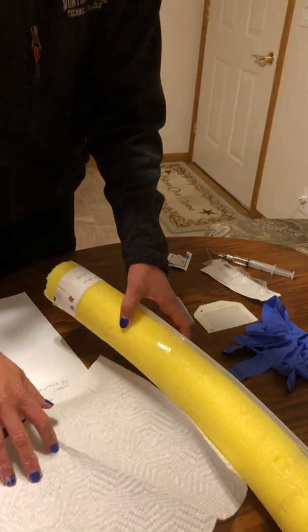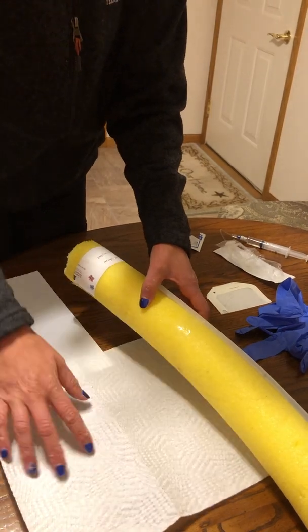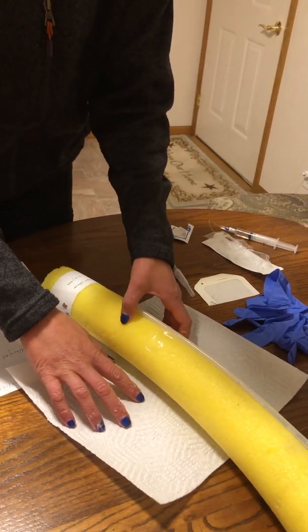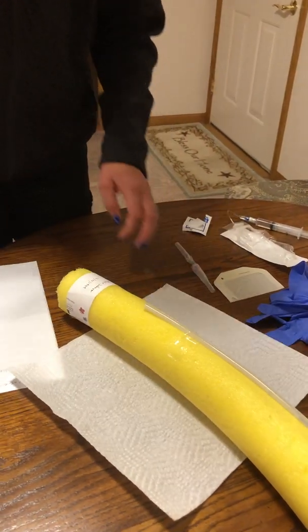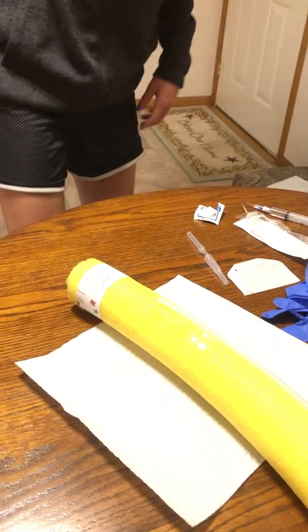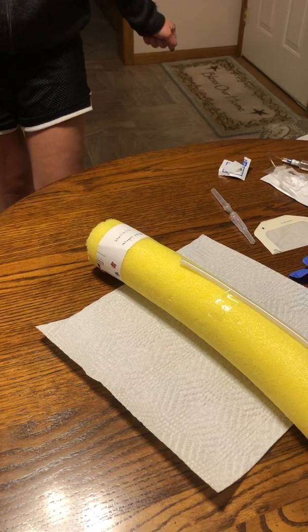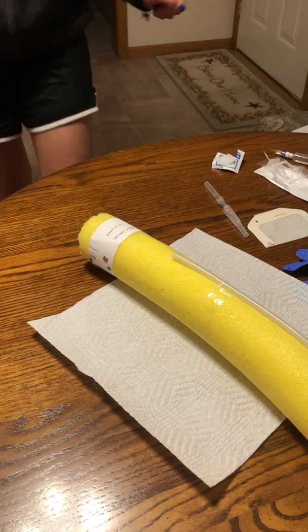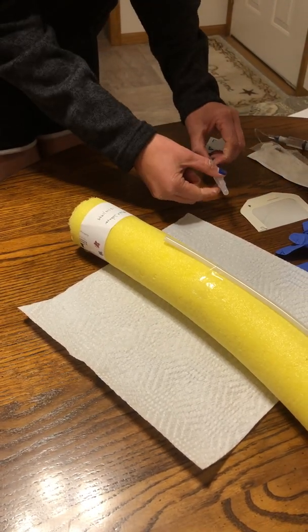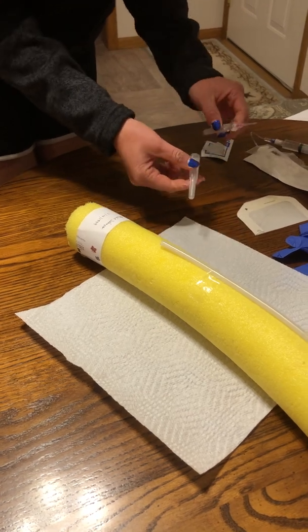Okay, so next, now that we did that, I'm going to ensure that we lift up to make sure that there is a towel underneath the insertion site. And then I'm going to ensure that my caps are nice and loose.